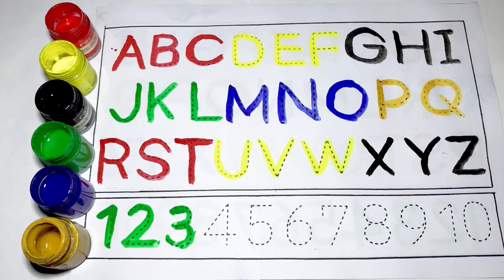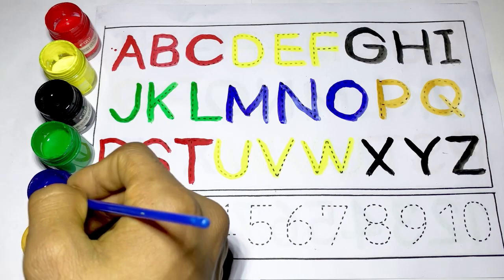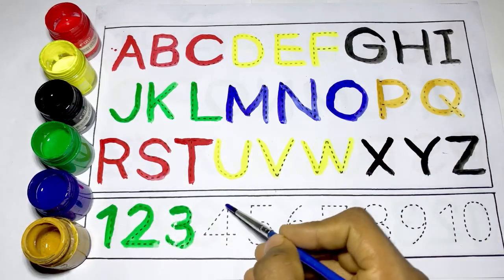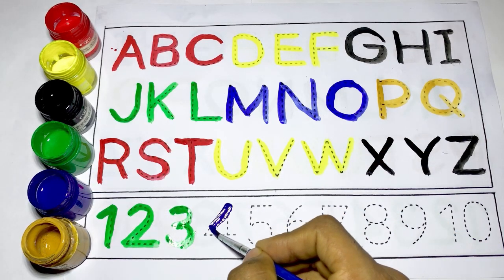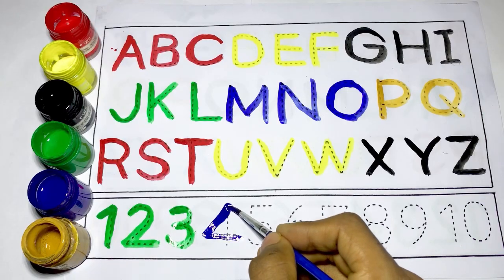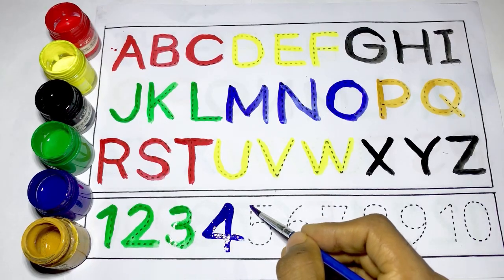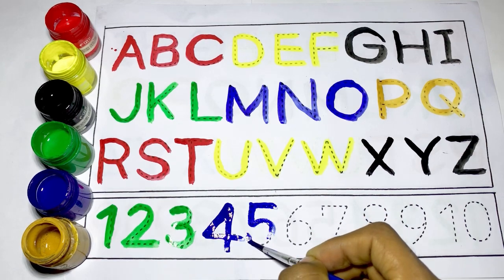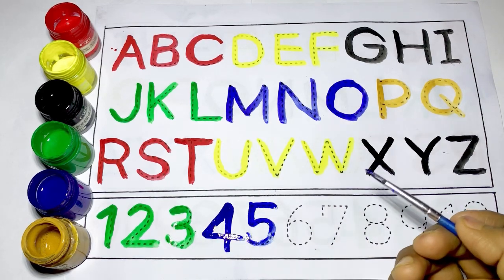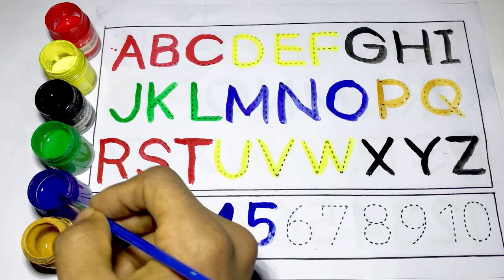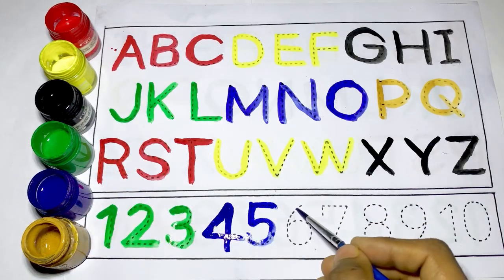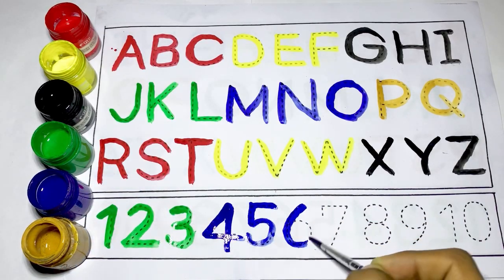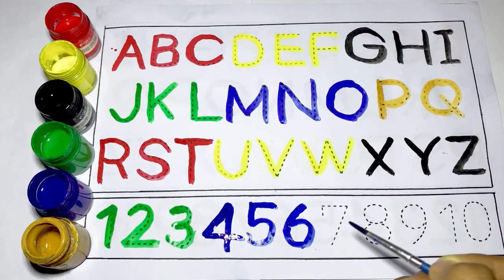Now 4, the numbers of 4, and use blue color. F O U R, 4. 5, the numbers of 5, F I V E, 5. Now 6, the numbers of 6, S I X, 6.